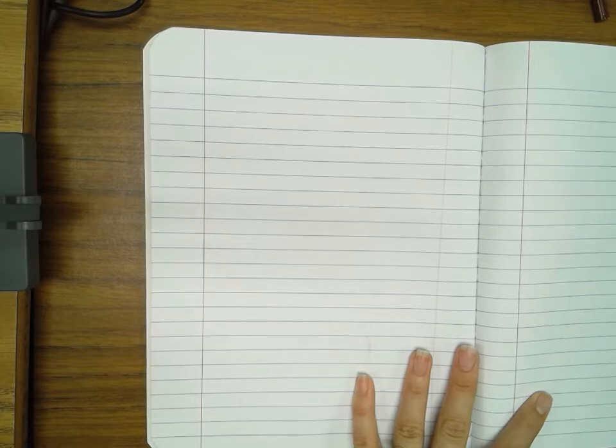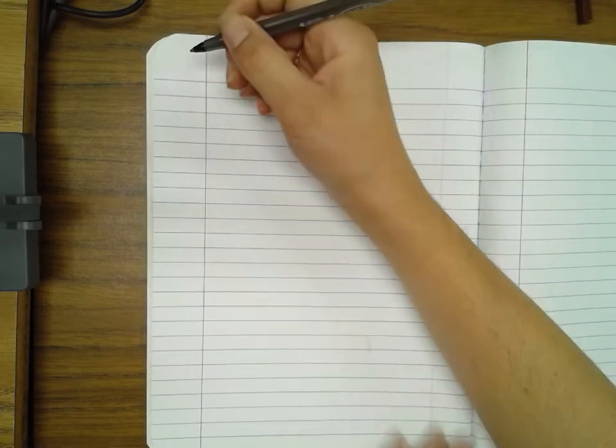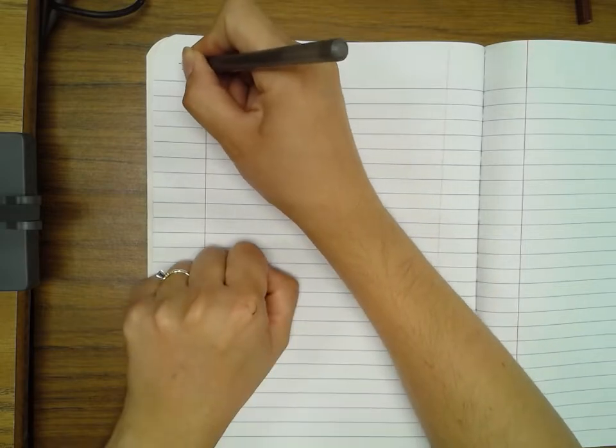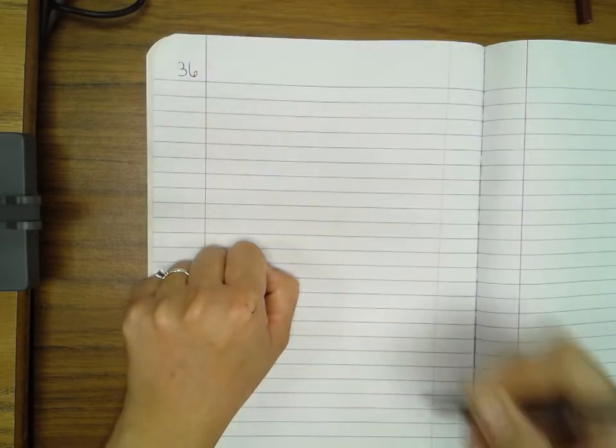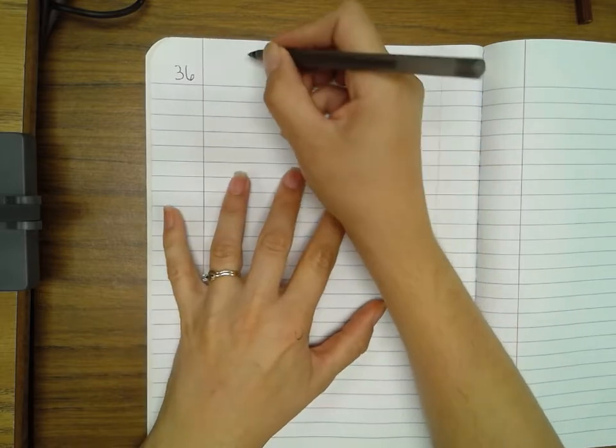Okay, this is page 36 in your notes. So on the back side of page 35, make sure you label this one 36 in the corner. Okay, we're going to give this one the title of multiplying fractions.